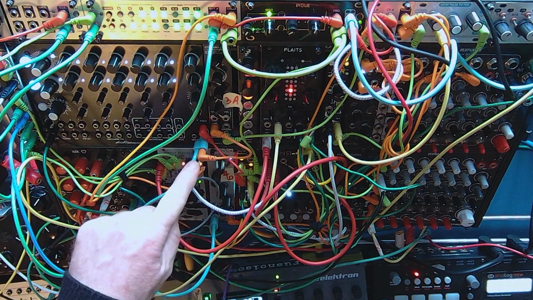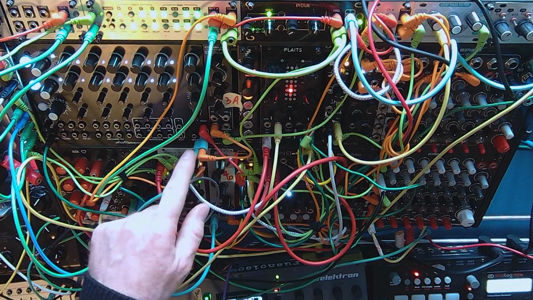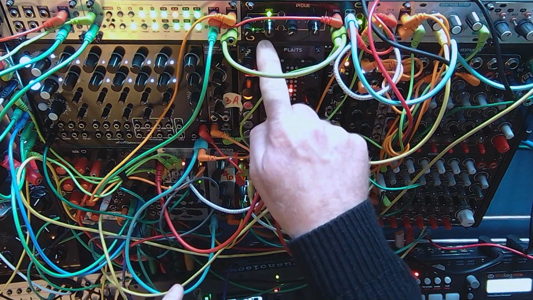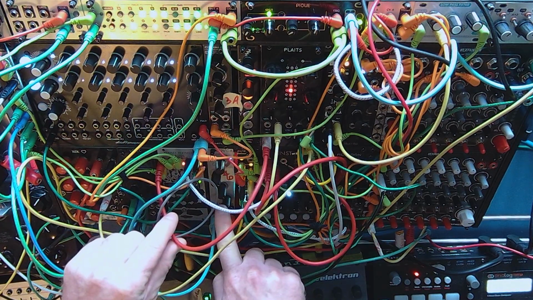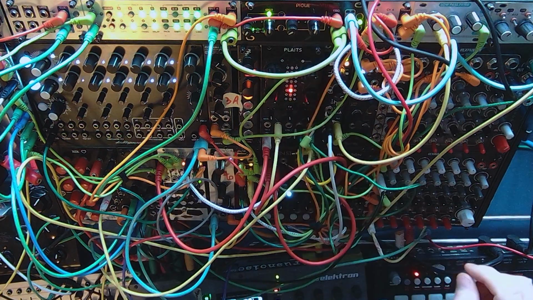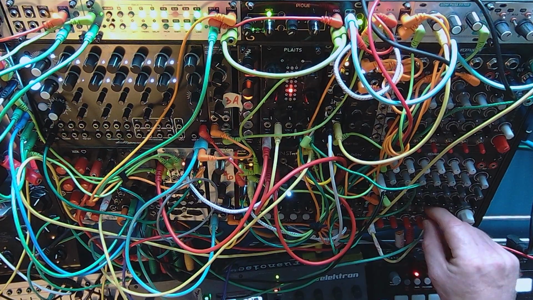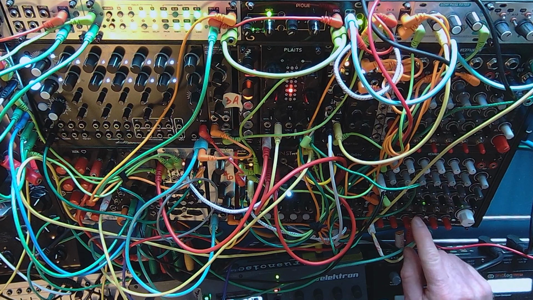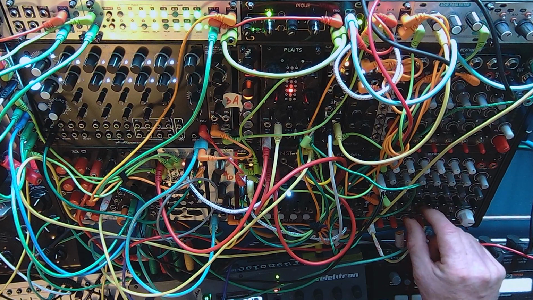With the DHO here, I split the audio. So one path is going through the Bastl Cinnamon and this envelope, and another path is going into the CD VCA, and then into this envelope. So this and that are the same underlying oscillator.